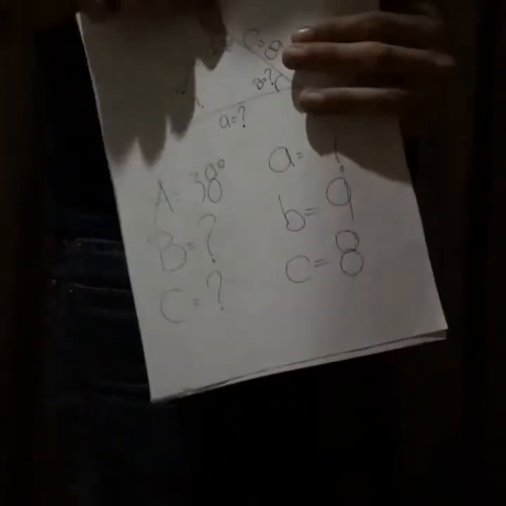So we have the angle A, right here, which is 38 degrees. The angle B, we don't know it, that is right here, and the angle C, we also don't know it, that is right here. The measure A, right here, we don't know either, but the measure B is equal to 9, and the measure C is equal to 8. So with these values, we will have to find the other values. It's very easy.